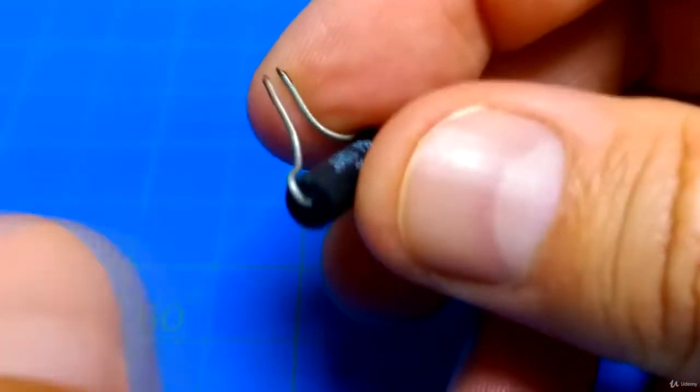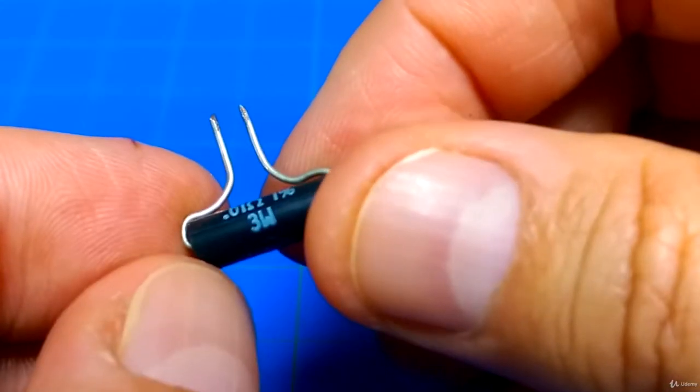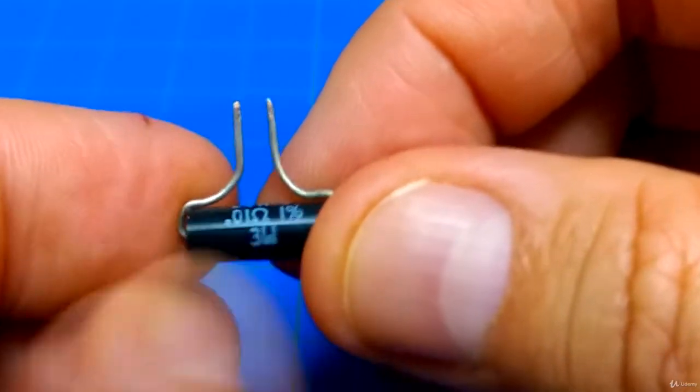We don't really know about voltage and current and all that yet, but that's kind of what these are for. This is 0.01 ohm, and it's 1%, which is very, very accurate, and it can handle 3 watts. So this thing can dissipate a lot of power. All right, so that's that.